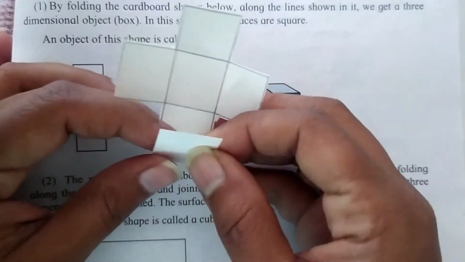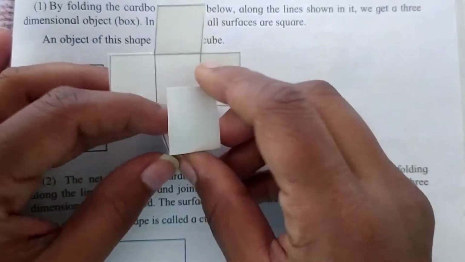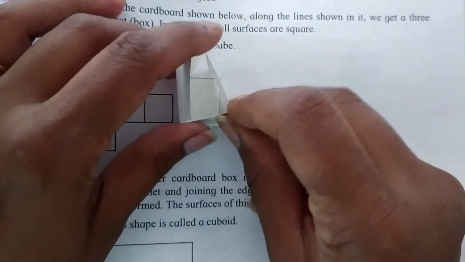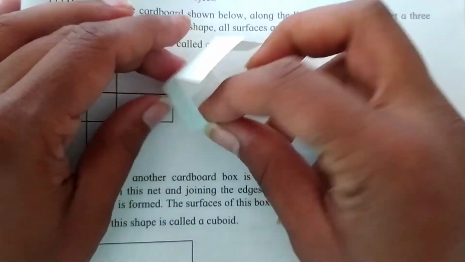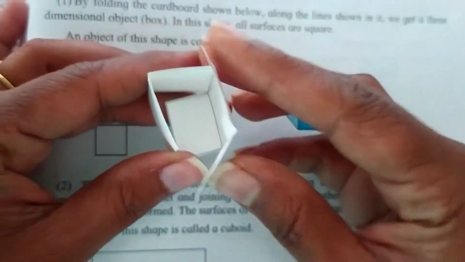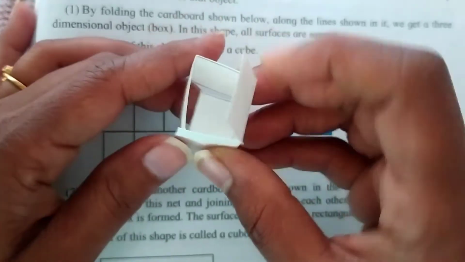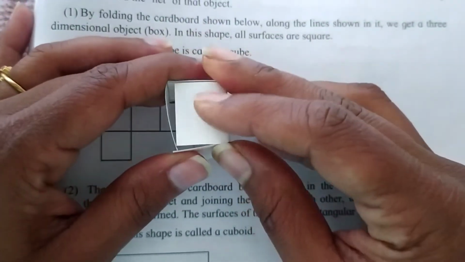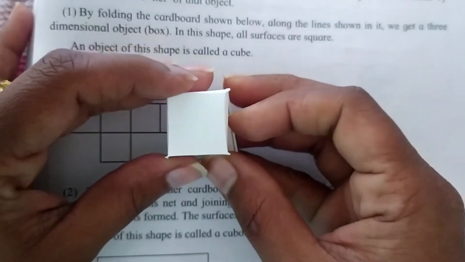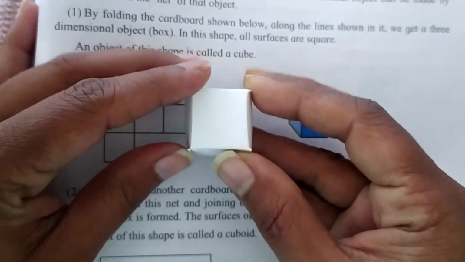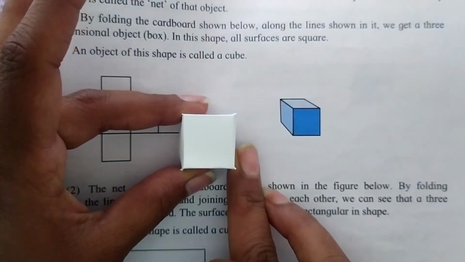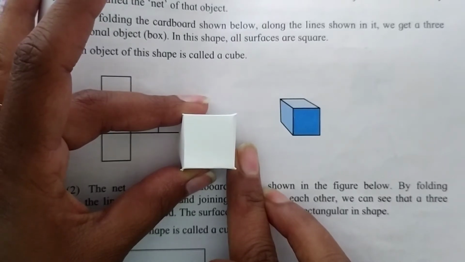By folding it, we get a three-dimensional object. Let's look what it is. Let's fold it. By folding it, we get a box here. This type of shape is called a cube.